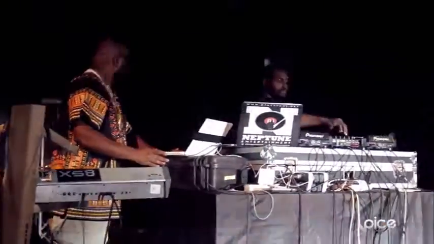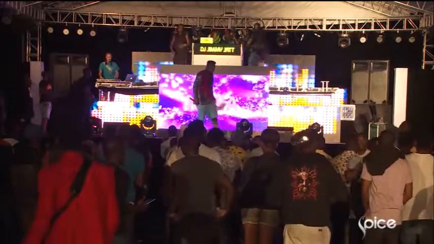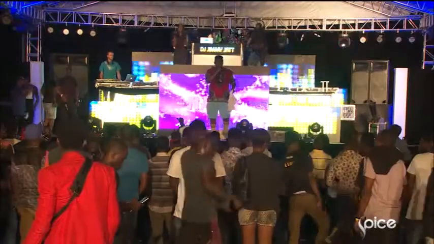DJ stands for disc jockey, and that's basically a male or a female that can mix two songs together, interact with the crowd, entertain the crowd. I think a good DJ is a combination of a lot of things. It's about playing the right music, technically mixing the right music into the right music.